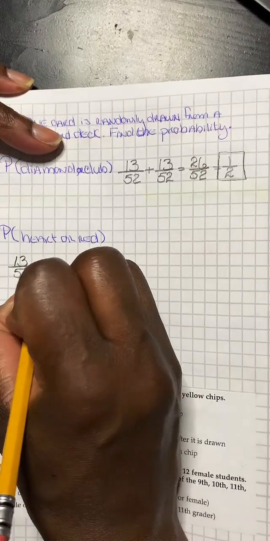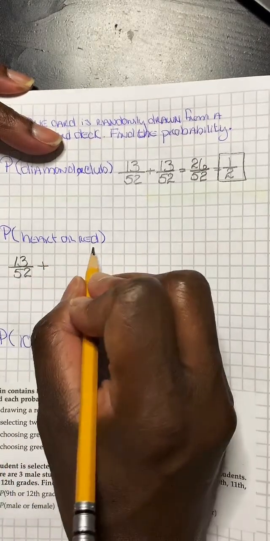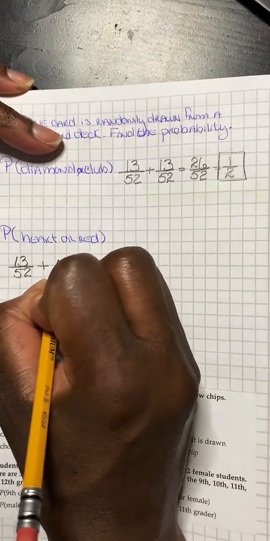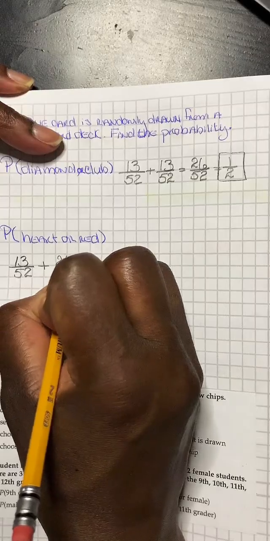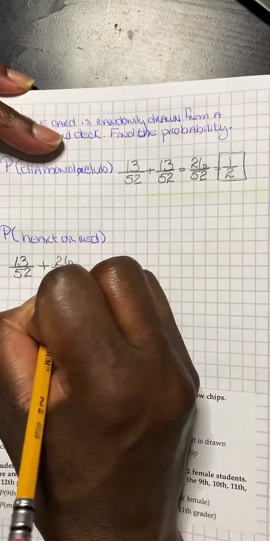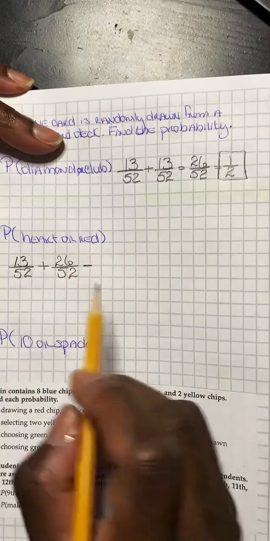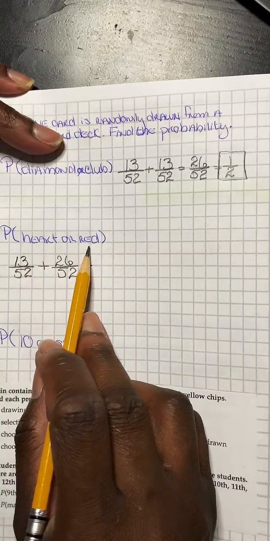Okay, since it's an or, we got our plus. For us to get a red card, that's going to be 26 out of 52. But isn't a heart a red card?